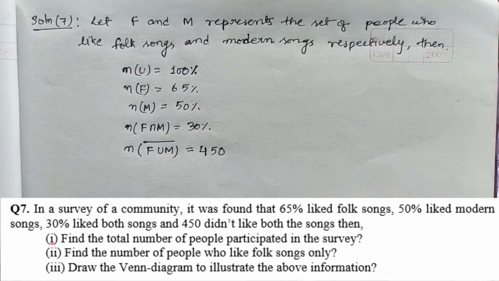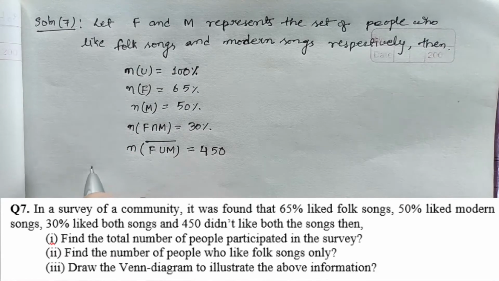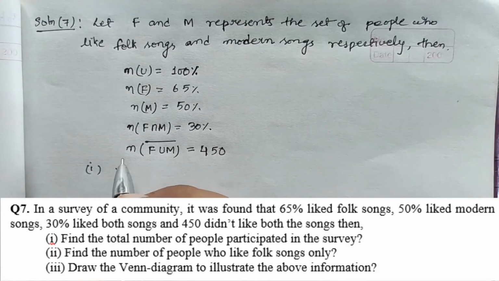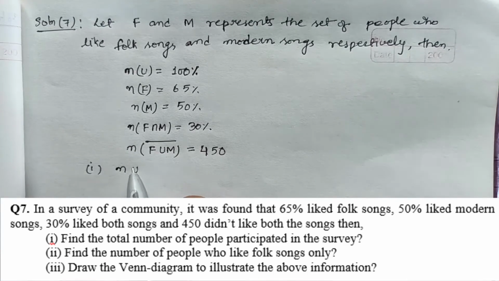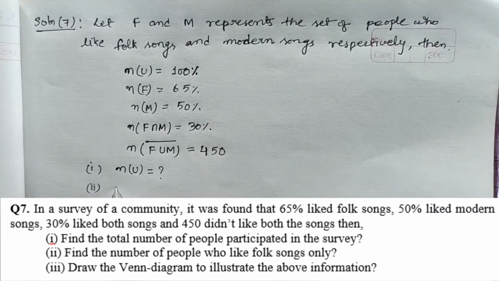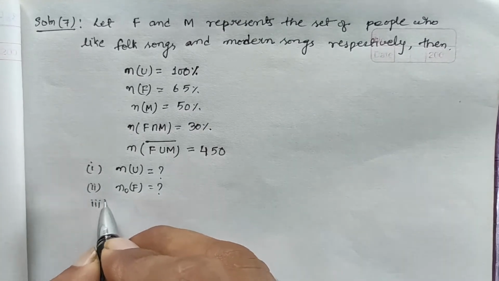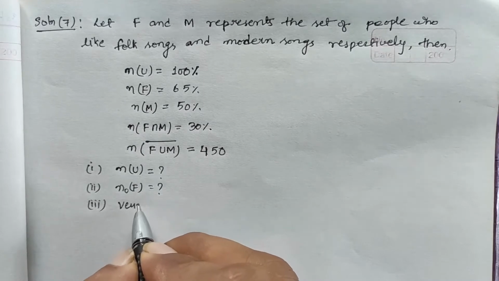So we have to find the total number of participants in the survey. We have to find NU in number. Okay, second we have to find folk songs only, N only F, and third we have to draw the Venn diagram.